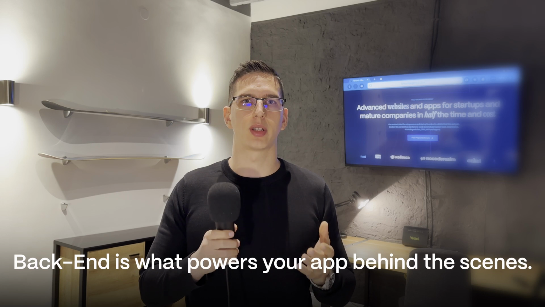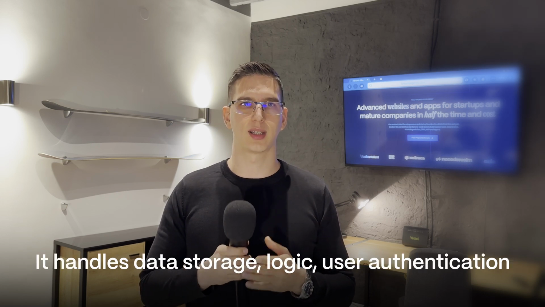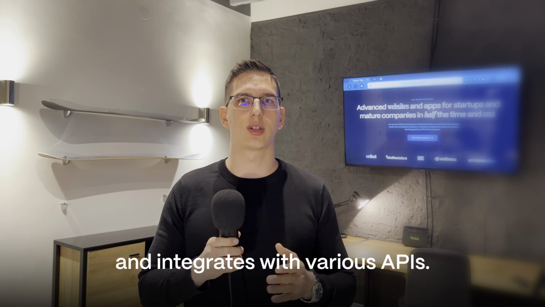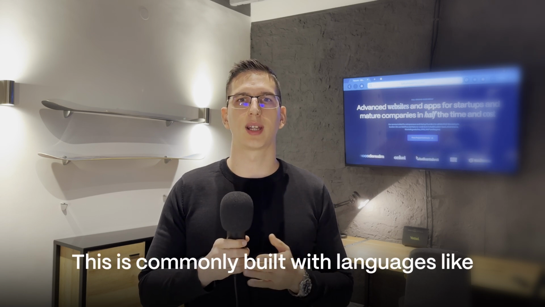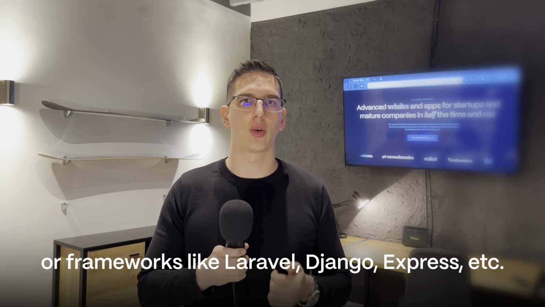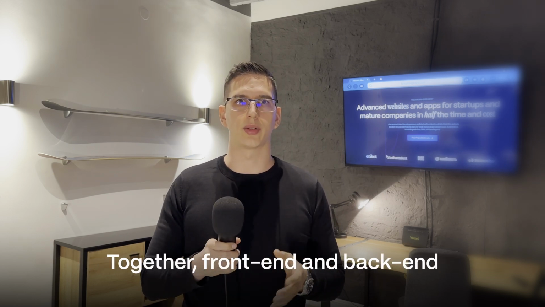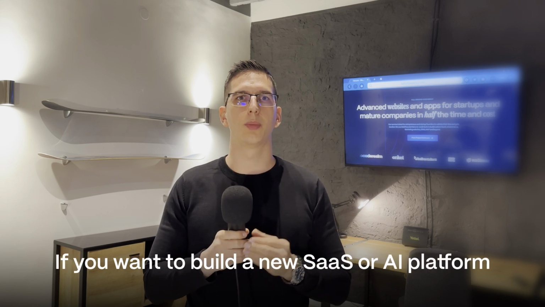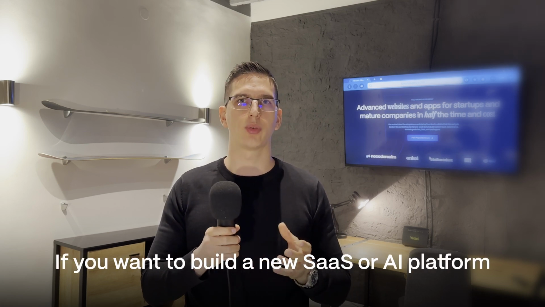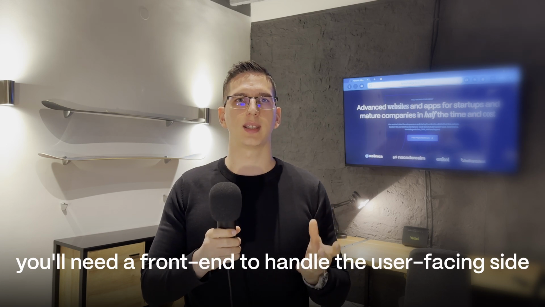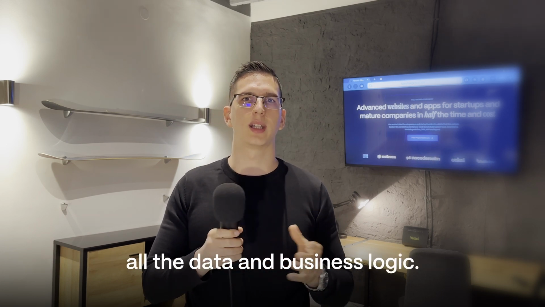Backend is what powers your app behind the scenes. It handles data storage, logic, user authentication, and integrates with various APIs. This is commonly built with languages like PHP, Python, Node.js, or frameworks like Laravel, Django, Express, etc. Together, frontend and backend form the foundation of your app. If you want to build a new SaaS or AI platform, you'll need a frontend to handle the user-facing side and a backend to handle all the data and business logic.